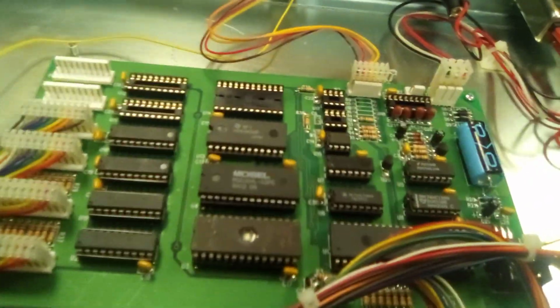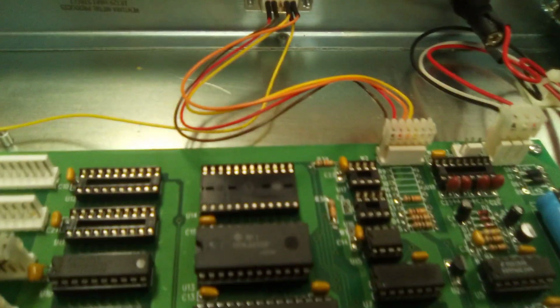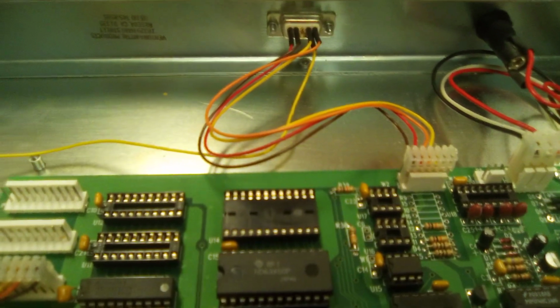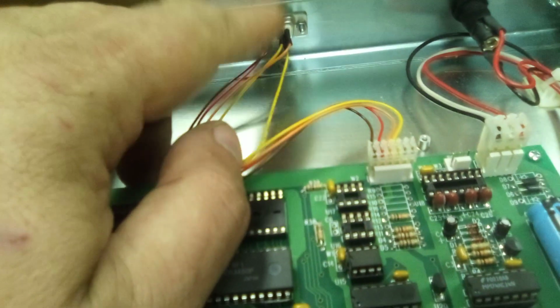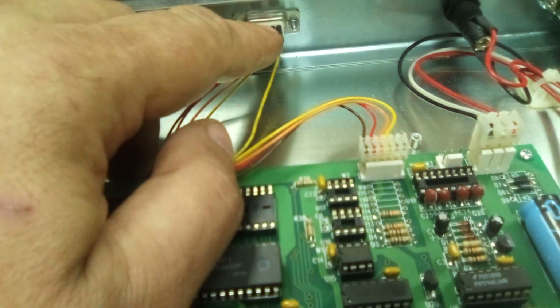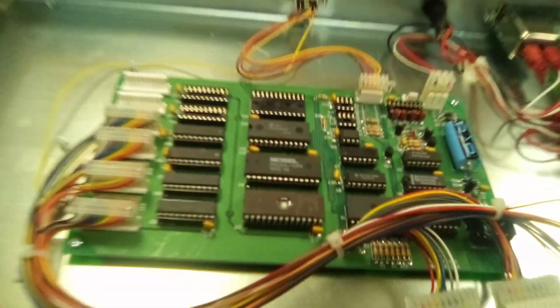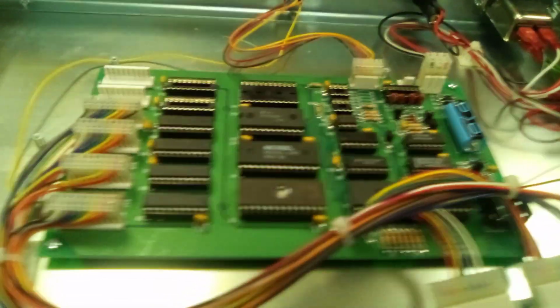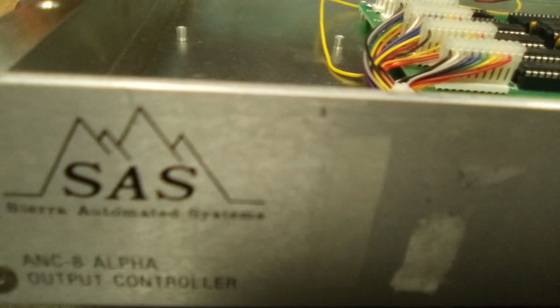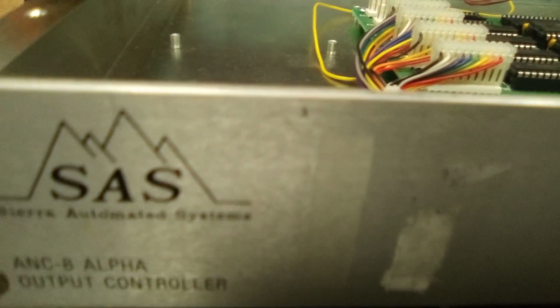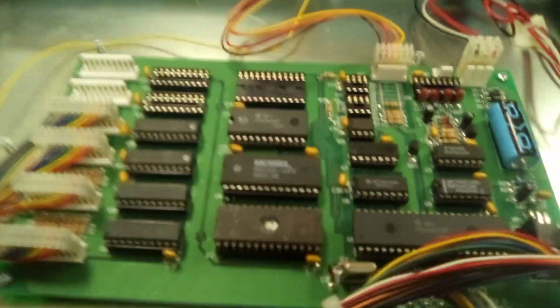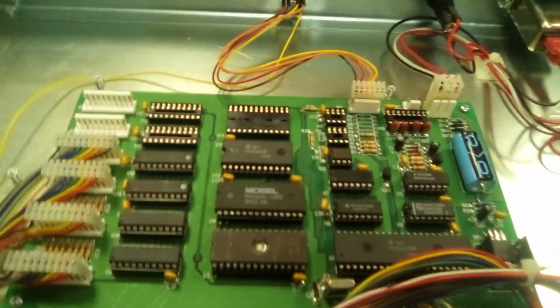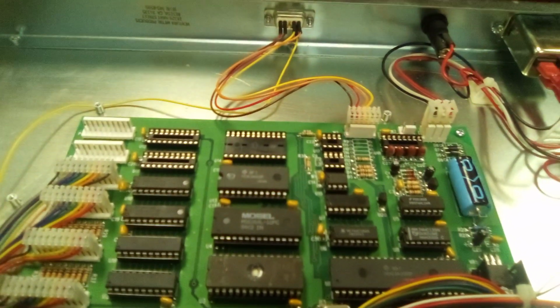So ultimately the goal with this, I've got 3 of these. I wish I'd have got a bunch more now because they're kind of cool. They're nice boxes too. 1U rack mount boxes. But eventually what I want to do is put an Ethernet port here instead of this DB9 RS485 serial, and use these to control my Axia nodes. Yes, using SAS ANC-8 alpha output controller to control my Axia nodes. I can do it because I reverse engineered it. And you can do anything with anything if you screw with it long enough.